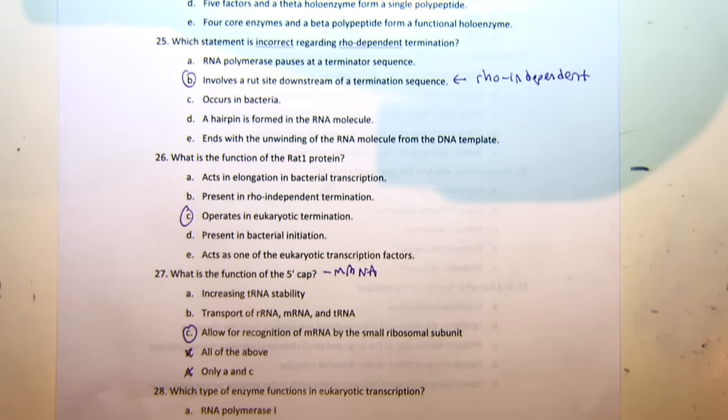I believe this would happen in eukaryotes as well. Because I know in eukaryotes we still have to add the 5' cap so it could safely leave the nucleus. I'm not 100% sure, but I would assume that would also be the case in prokaryotes.